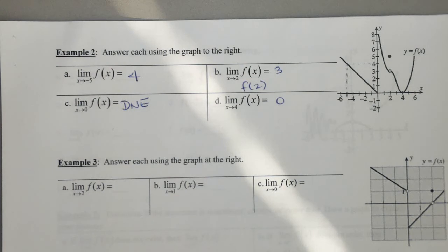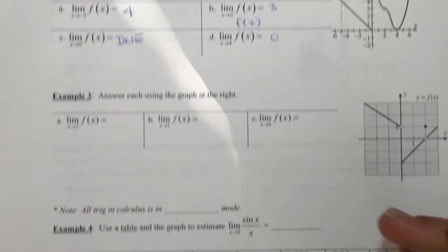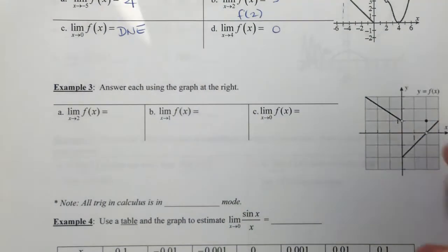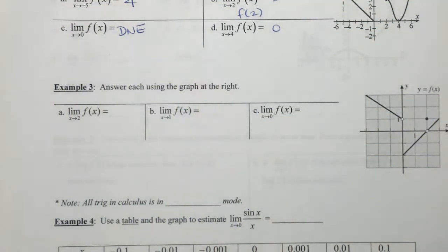Okay, so example 3 I'm going to skip because it's very repetitive. It's the same thing that we just did, just a different graph. So you should be able to do those in the 2 seconds that I'm talking here, or you can go back and take a look. The answer key is posted on Schoology.